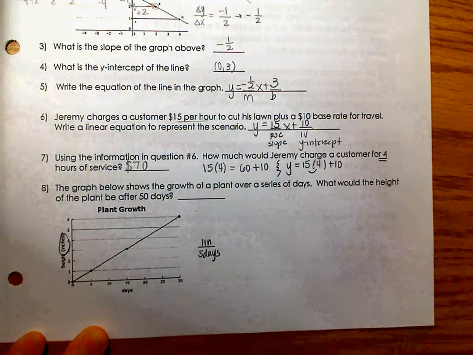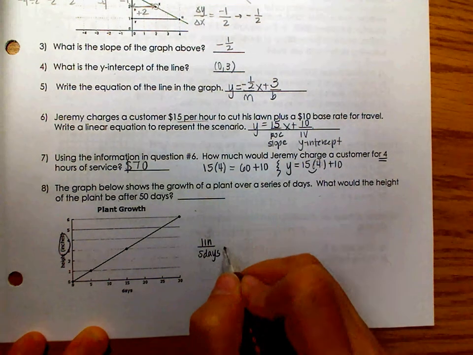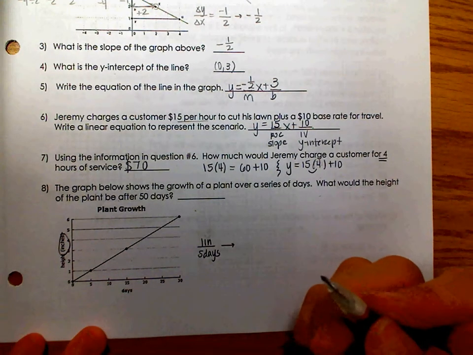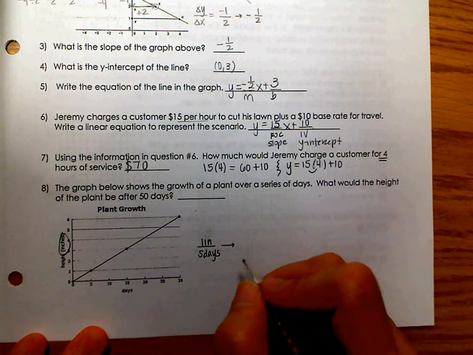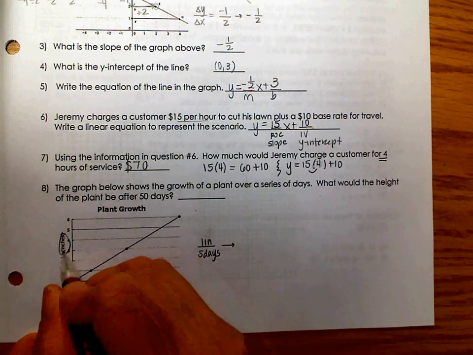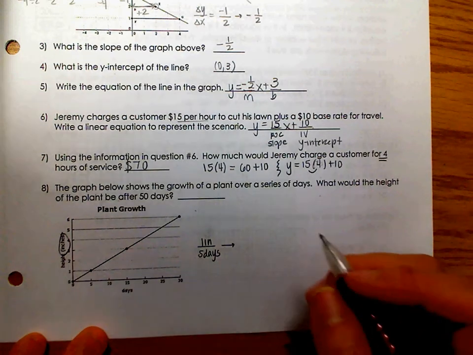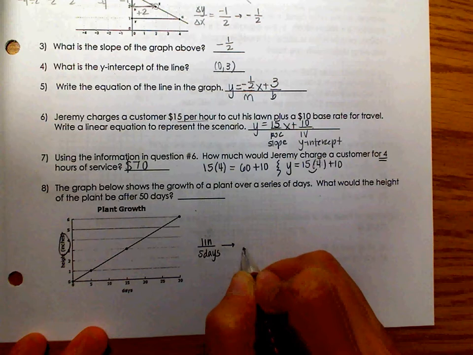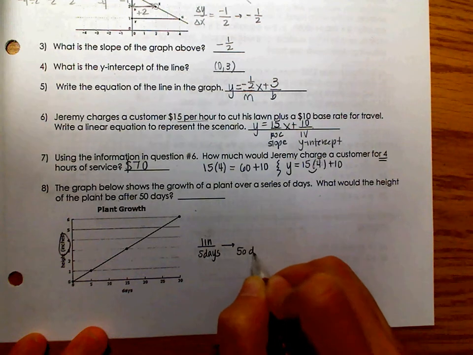Okay? So if you want to think of this as unit rate, there's a couple of ways to think about this. You can say, well, in 15 days it's 3 inches. So how many inches will it grow in 50 days?